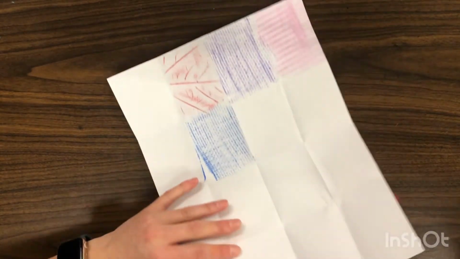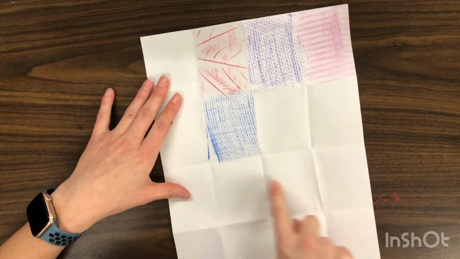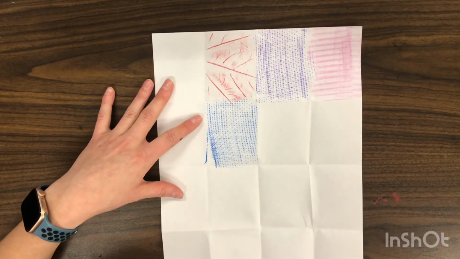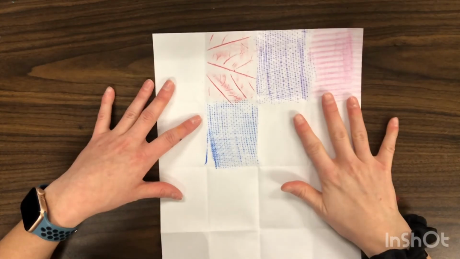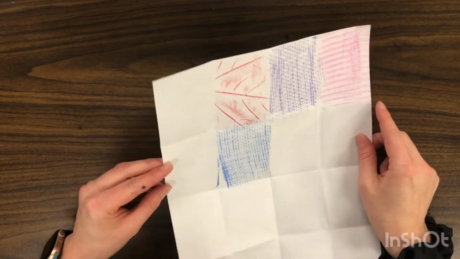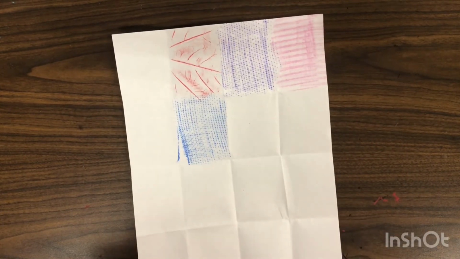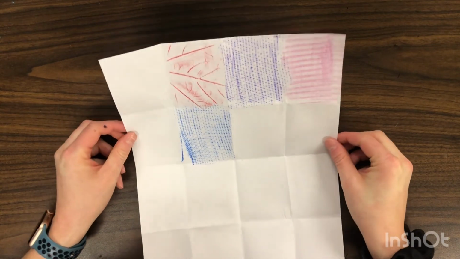All right, so that is what we are doing today. We're gonna try and find as many textures as possible, and we're gonna fill up all of our squares, okay? So when you are all done, save this paper and put it in a safe spot so we can use it for next class and answer the discussion question in your Schoology. I hope you guys have so much fun and find lots and lots of textures.